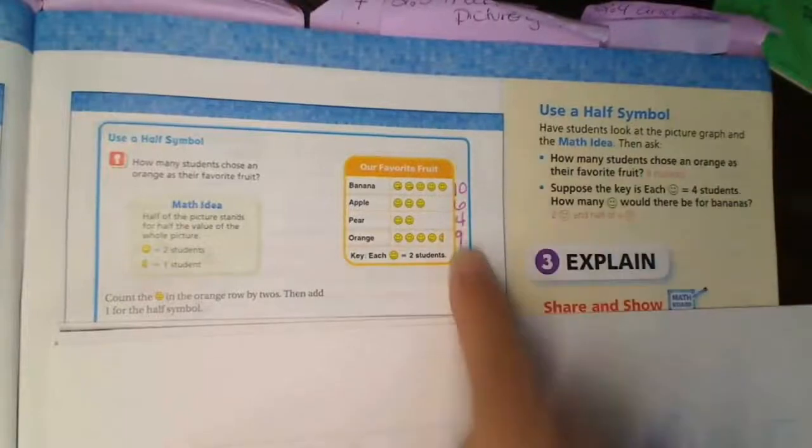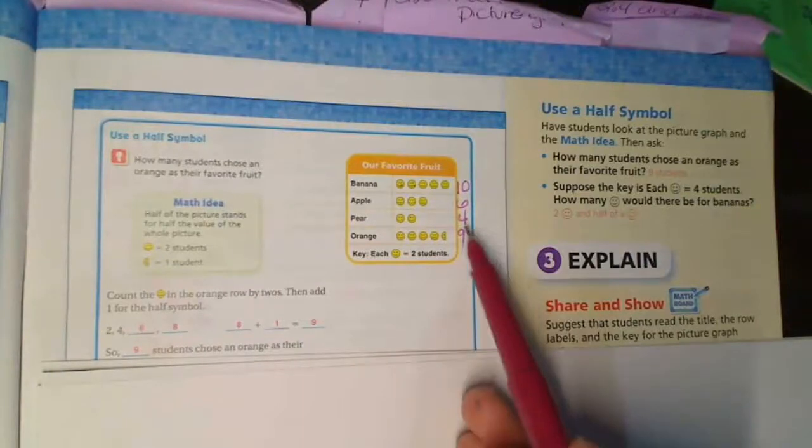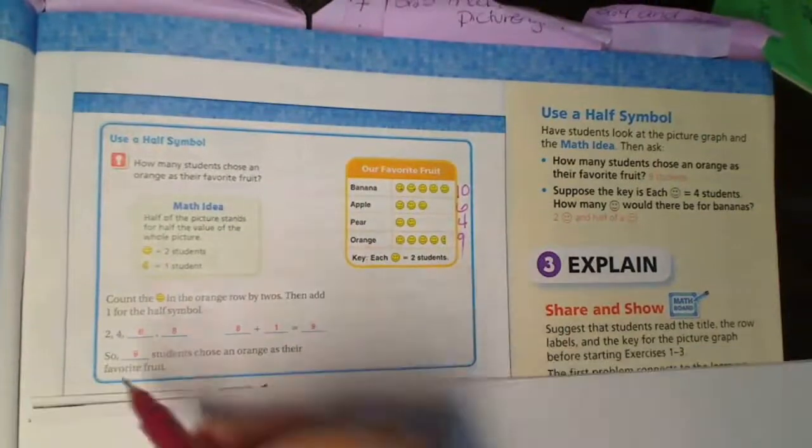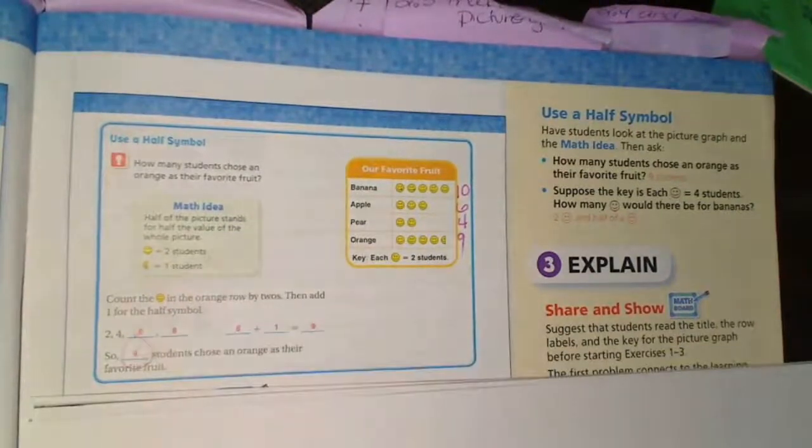Now that I have my totals, I can come here. See how we counted by twos? We counted by twos. And it asked for oranges. So I'm going to go to oranges. How many students chose orange? 9 students chose orange. Alrighty.